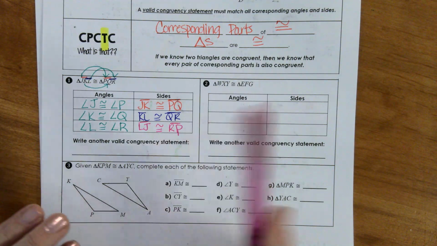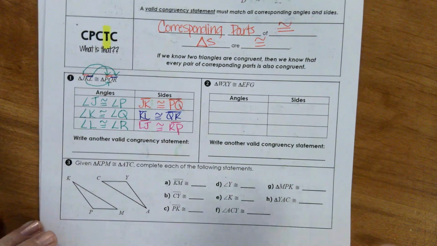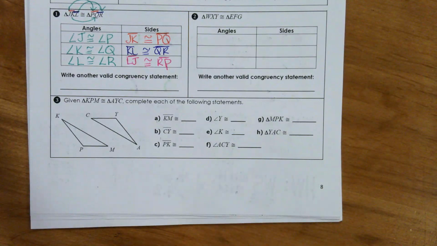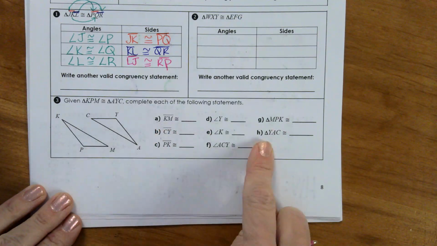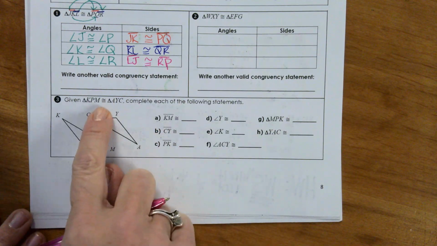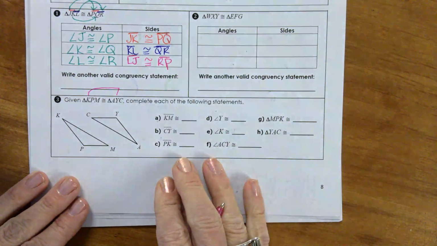I'm not going to do this one because this is the second one today in class that I've done. I think 2 was good. And here, they've already got everything kind of written out. This is our triangles, and they are telling you what letters go with what letters.